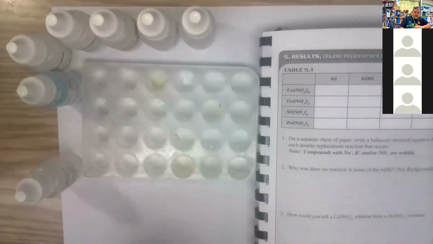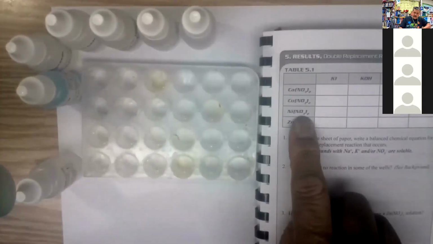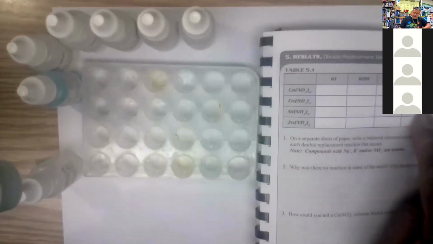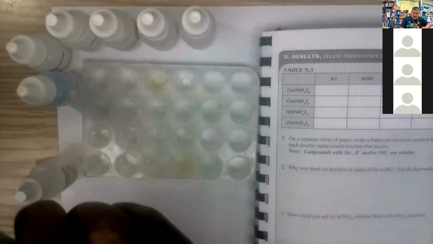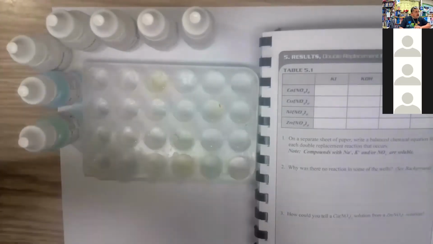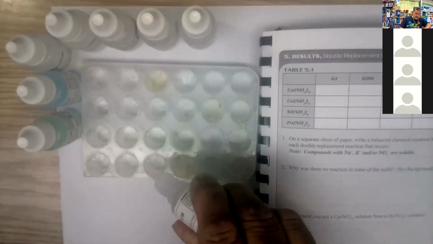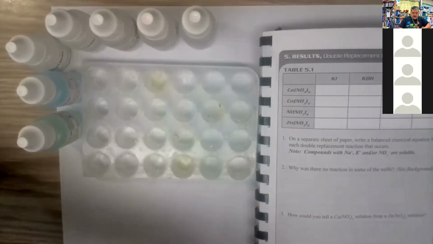All right. The third one is the nickel nitrate. That's right here. So I'm going to put 3 drops in each of the 4 wells going across. And then the last one is the zinc nitrate. So I'm going to take the zinc nitrate and do the same thing, 3 drops in each well. All righty.